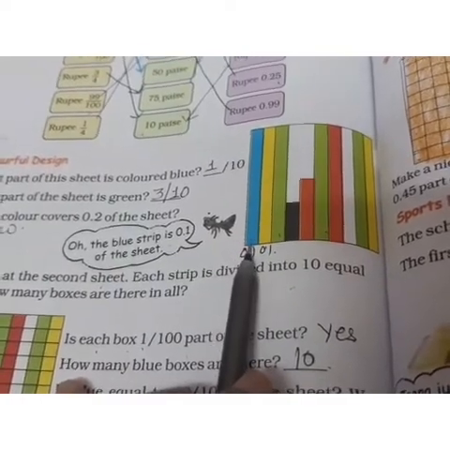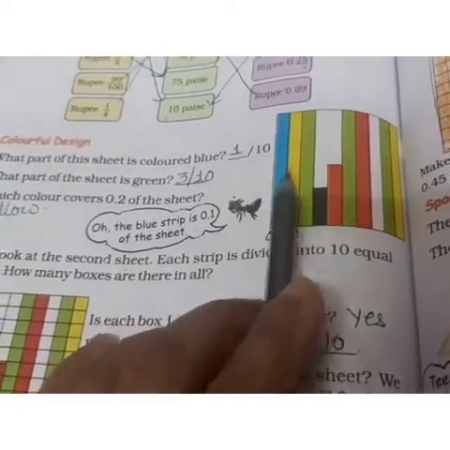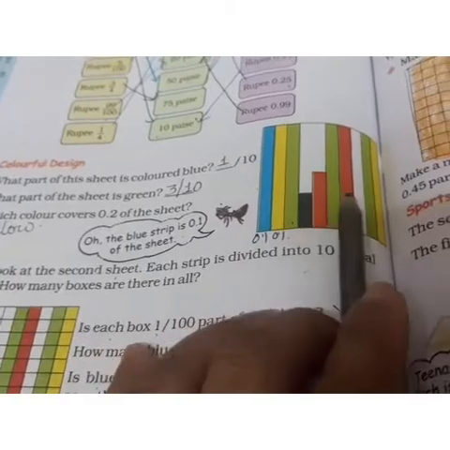Only one part is colored blue. So what is the fraction of the colored part? 1/10. 1 is colored blue and total parts are 10. So 1/10th part of this sheet is colored blue, because this entire sheet is divided into 10 equal parts. So one part is 1/10.